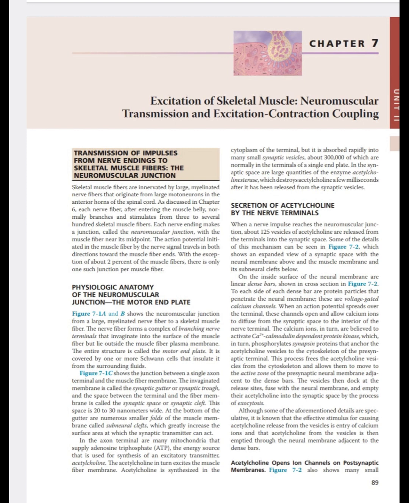This process frees the acetylcholine vesicles from the cytoskeleton and allows them to move to the active zone of the presynaptic neural membrane adjacent to the dense bars. The vesicles then dock at the release site, fuse with the neural membrane, and empty the acetylcholine into the synaptic space by the process of exocytosis.